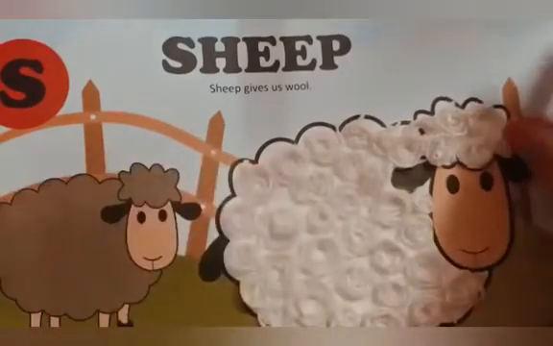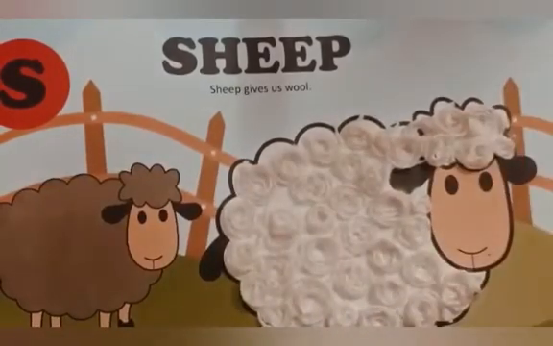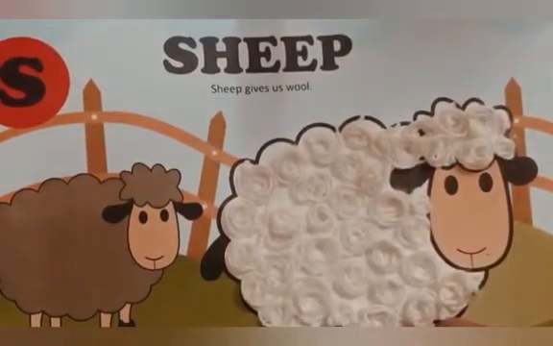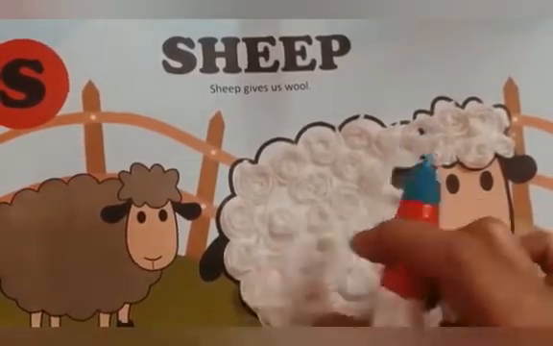Wow, this is a beautiful sheep. Student, do this activity at home with the help of your parents.